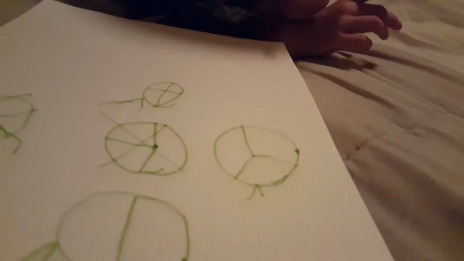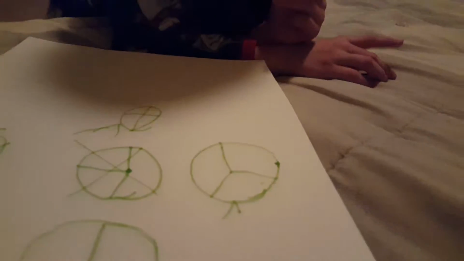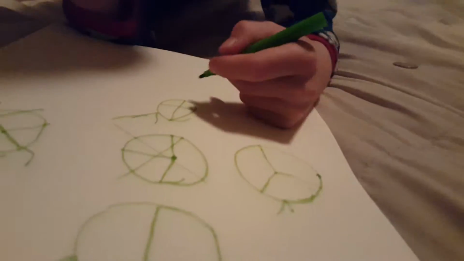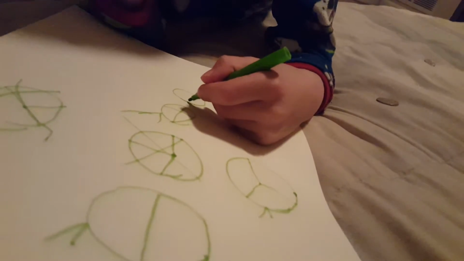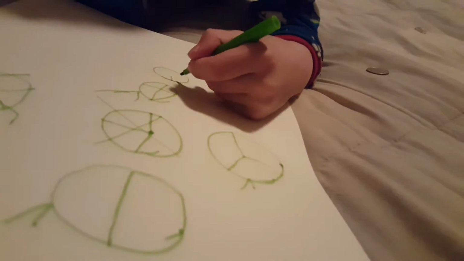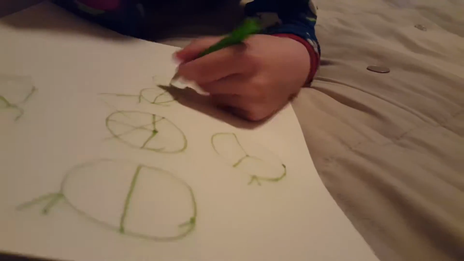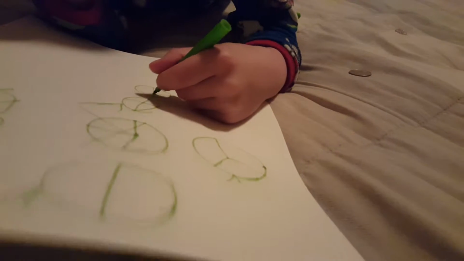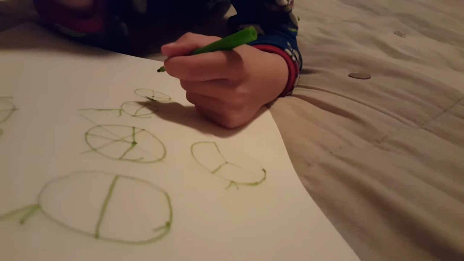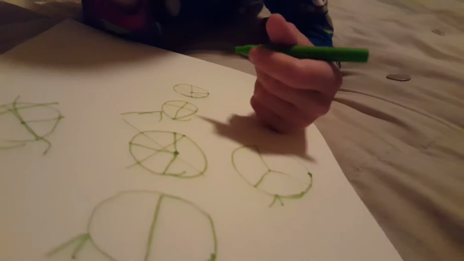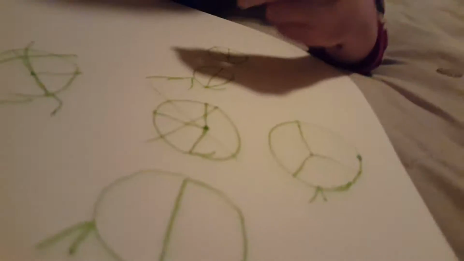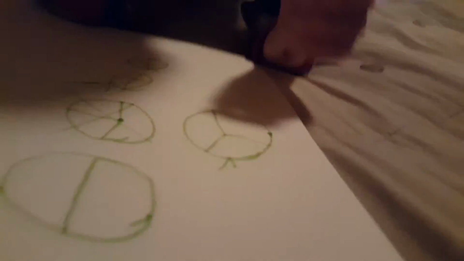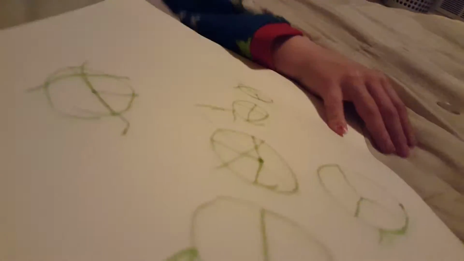Sure, but this one's going to be really hard to draw. What happens if you divide a cookie into 5 pieces? How would you draw that? 1, 2, 3, 4, 5. So would you be happy with any of those pieces? Nope. No one would be happy.